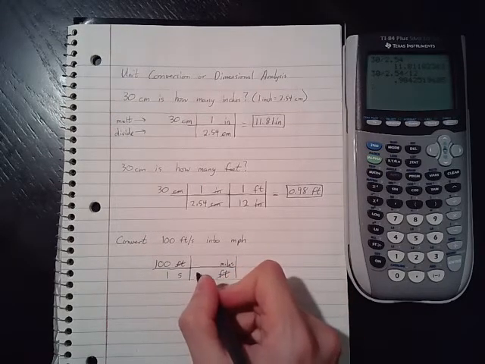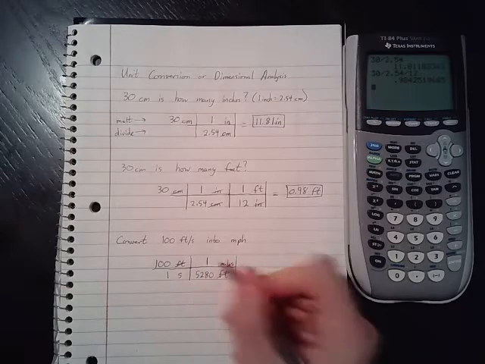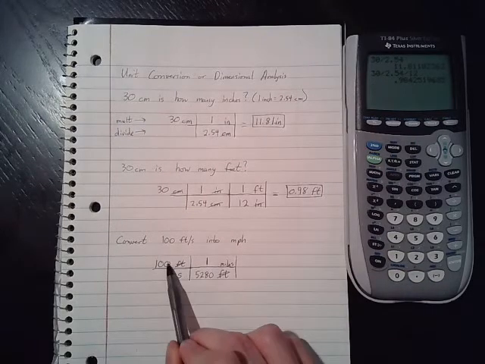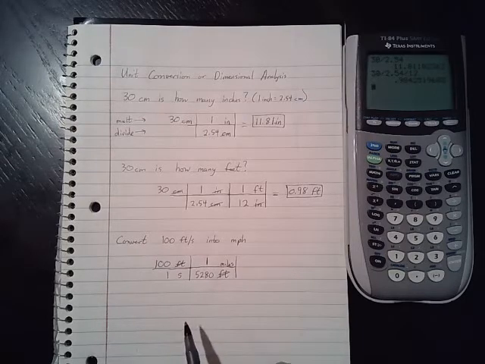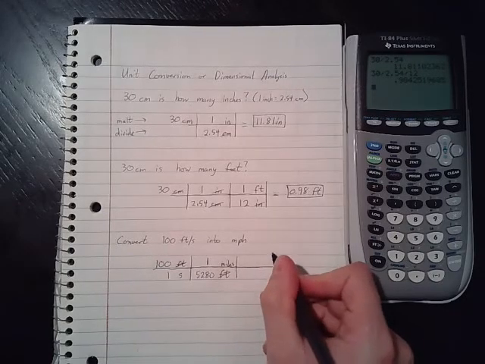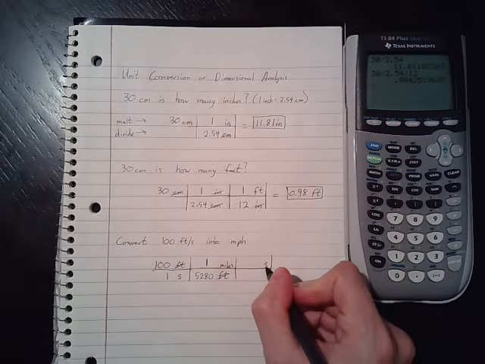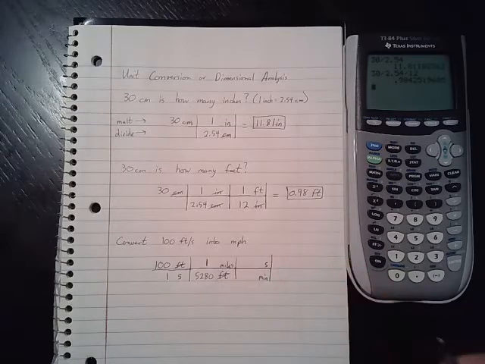I need to know that there are 5,280 feet in 1 mile. Analyzing my dimensions, right now, if I did that calculation, my units would be miles per second. I need miles per hour. So let's change seconds into hours. We'll do that in a couple steps. Get another box ready. I need to get rid of seconds. Seconds is on bottom, so I'm going to cancel out by putting seconds on top. And I'm going to change the seconds into minutes to start with.